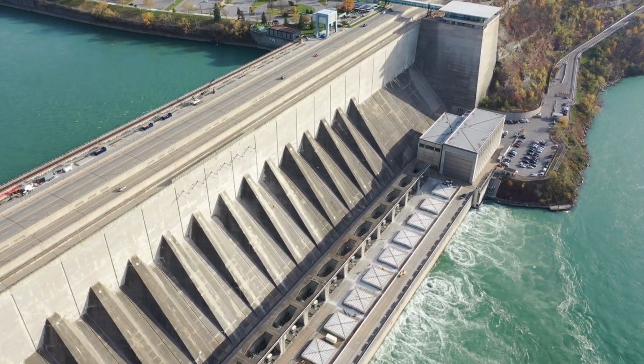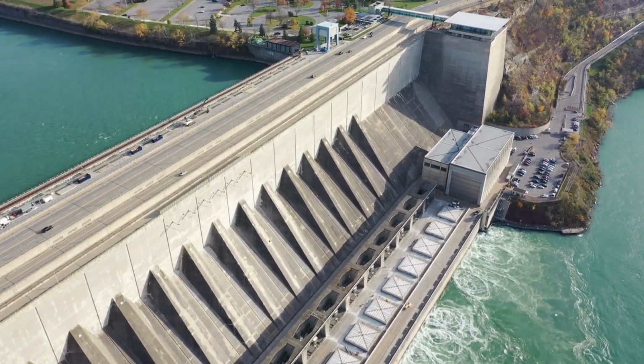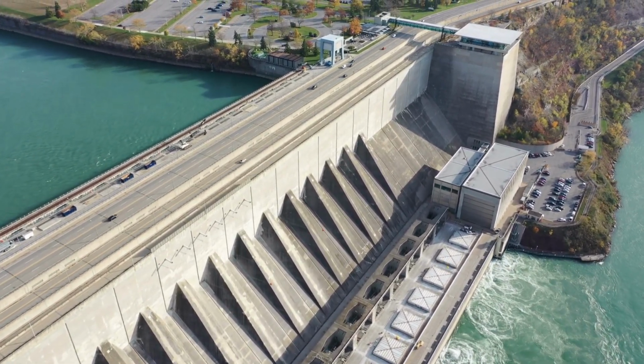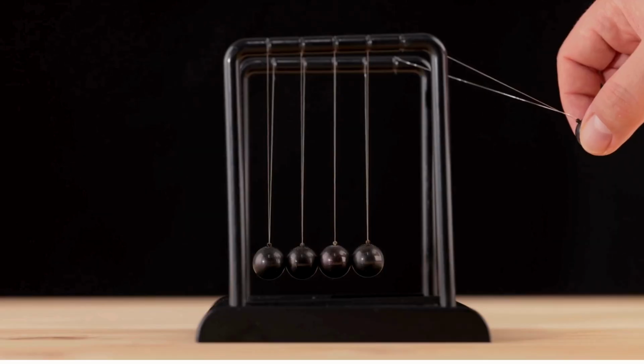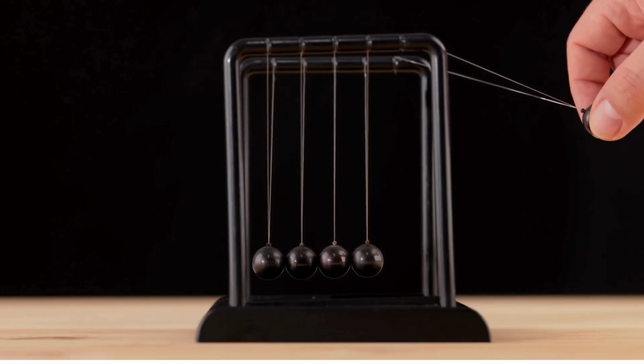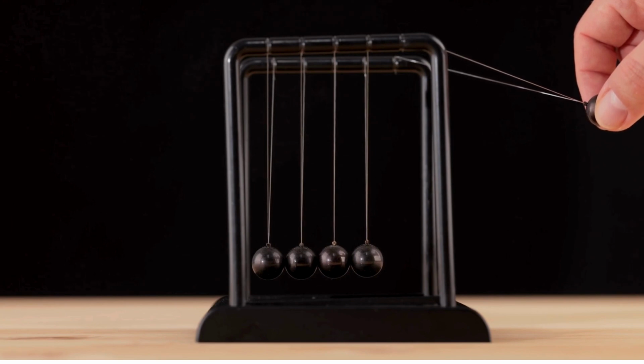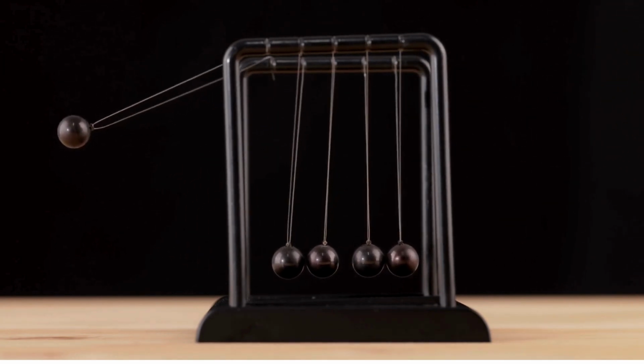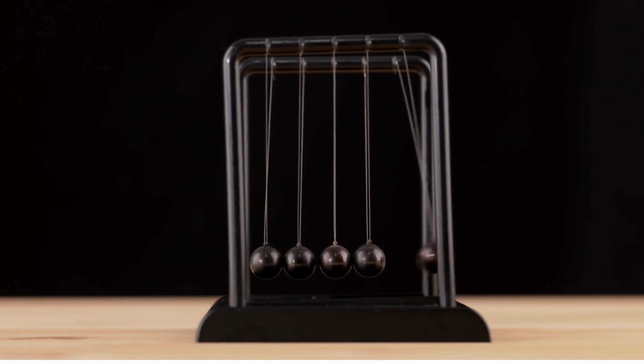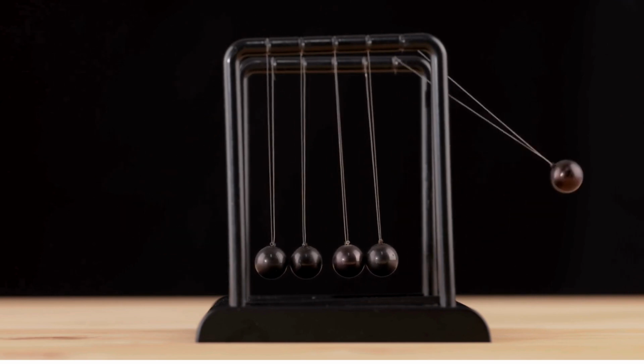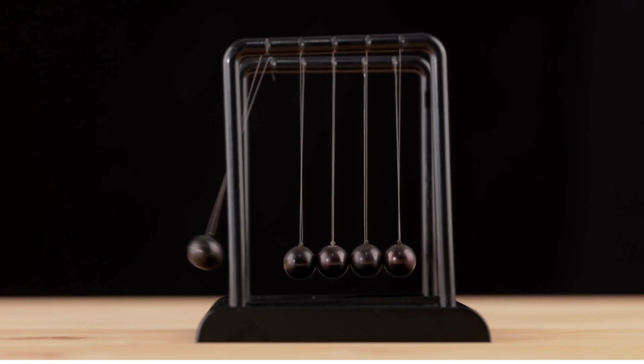Now, let's talk applications and impact. From renewable energy sources like wind turbines to the thrill of a baseball pitch, kinetic energy shapes our world in countless ways. Understanding it unlocks doors to innovation and sustainability, making our future brighter and more dynamic.